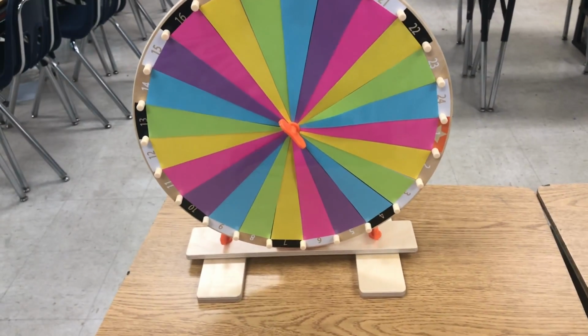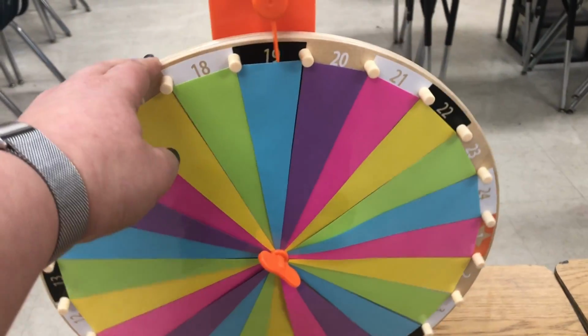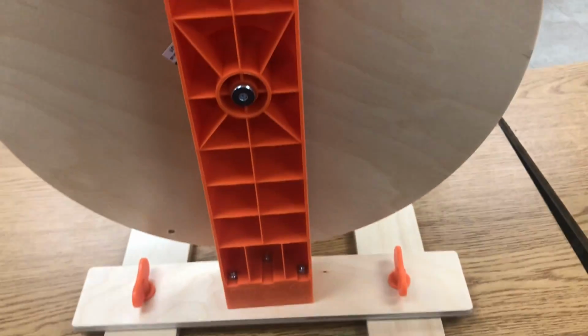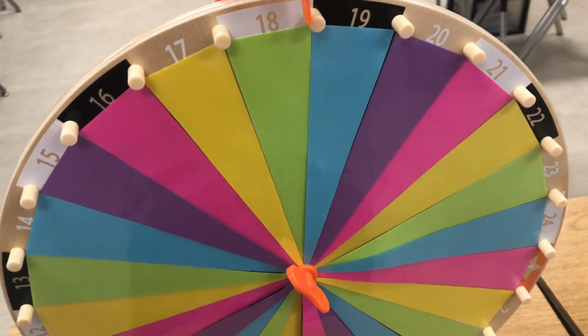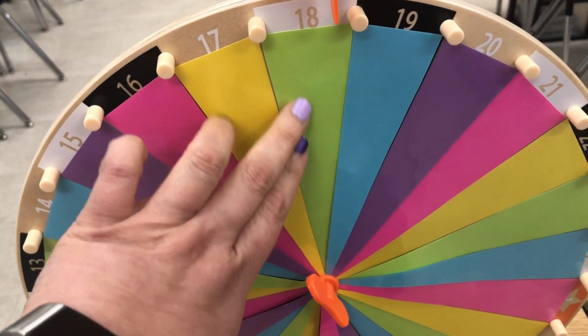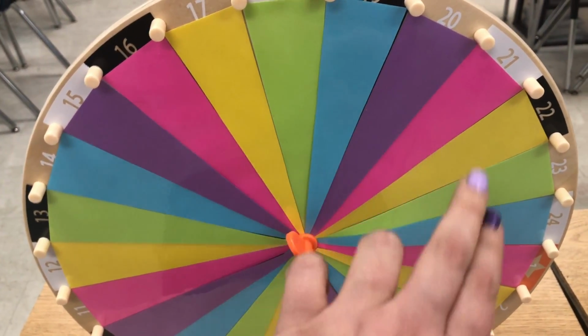Here is the wheel with all the little strips of paper all cut. These are triangles, and I put it all together. Let me show you the back so that you can see how it looks. And I will work on finishing it off, if not today, tomorrow. But the last thing I need to do is put little pieces of Velcro on it so that I can easily exchange the different prizes.